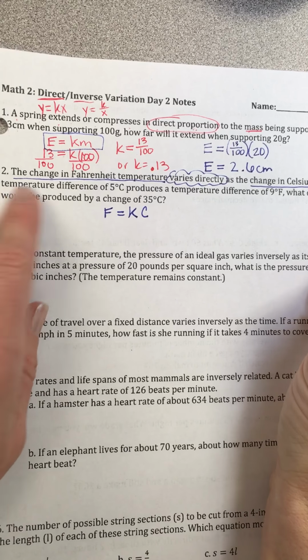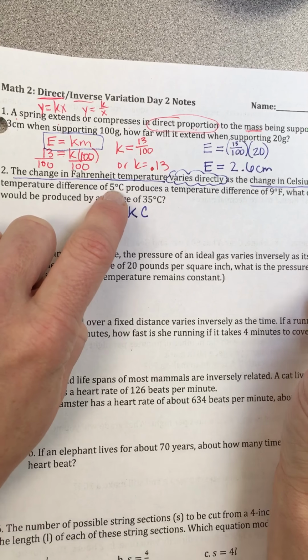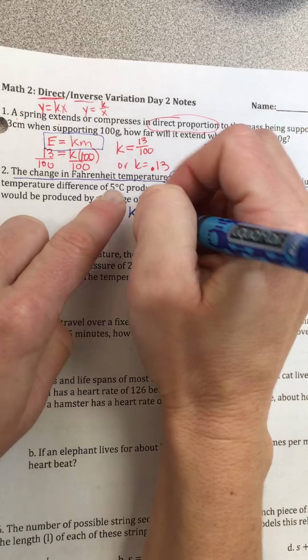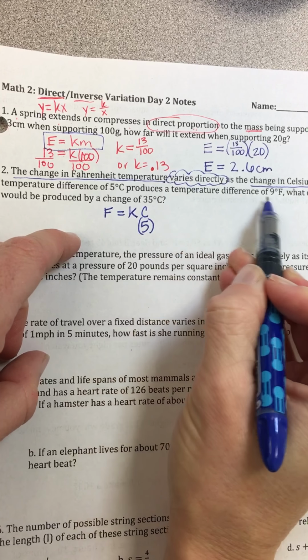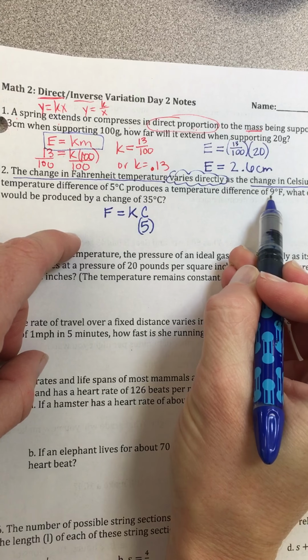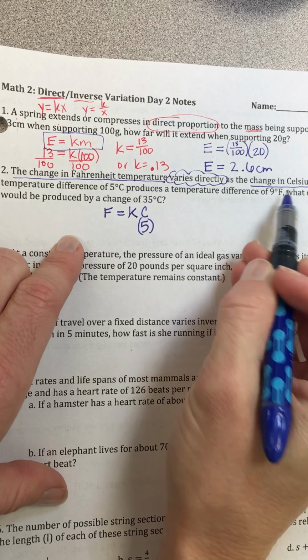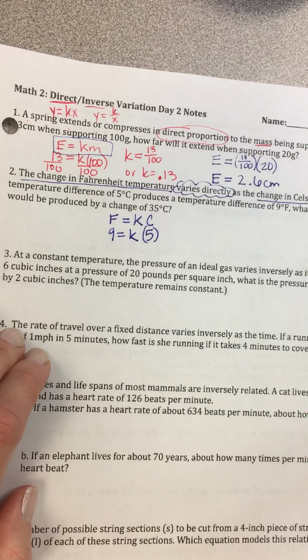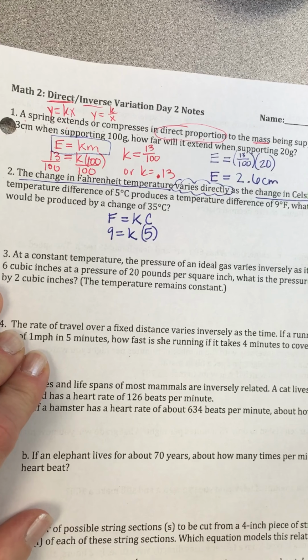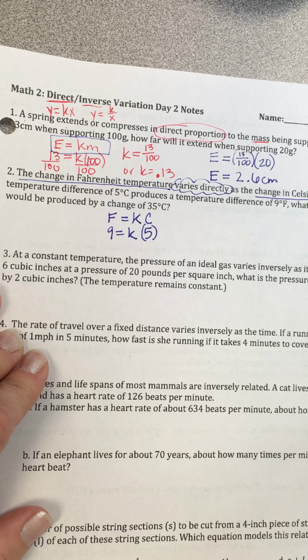If a temperature difference of 5 degrees Celsius, so what does 5 get plugged in for? C, Celsius, produces a temperature difference of 9 degrees Fahrenheit. So 9 gets plugged in for F. Okay. So just like yesterday, you need to find what K is. Would C be negative 5?